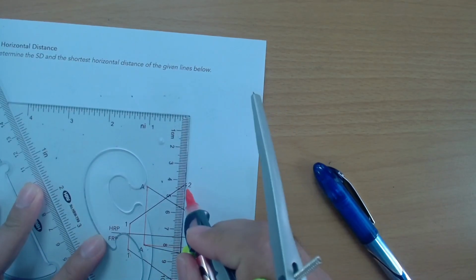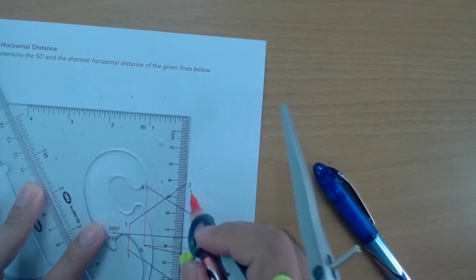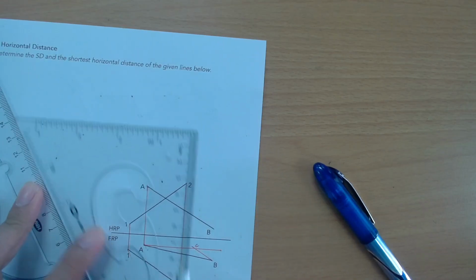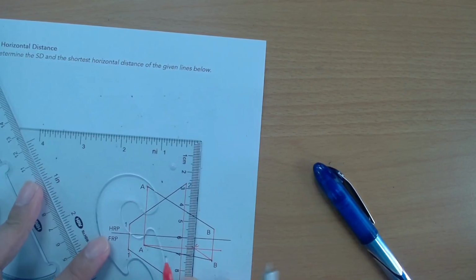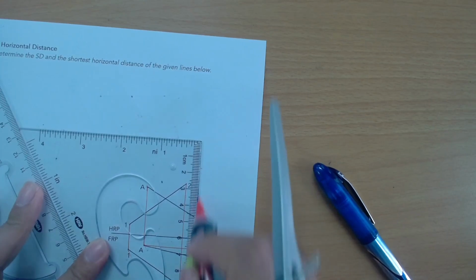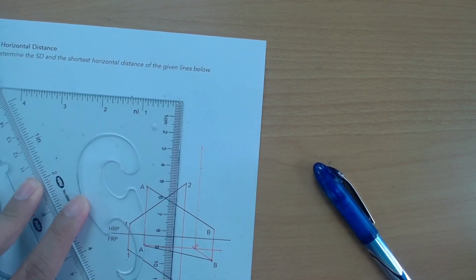I'll be careful this time para accurate yung gawa ko. I'll do it a little slower. Ito naman, point C, move it upwards.